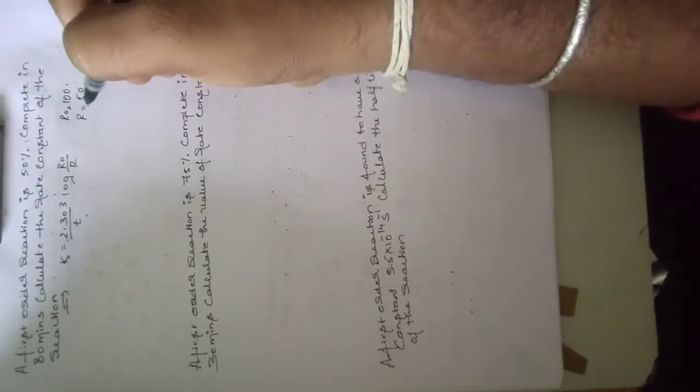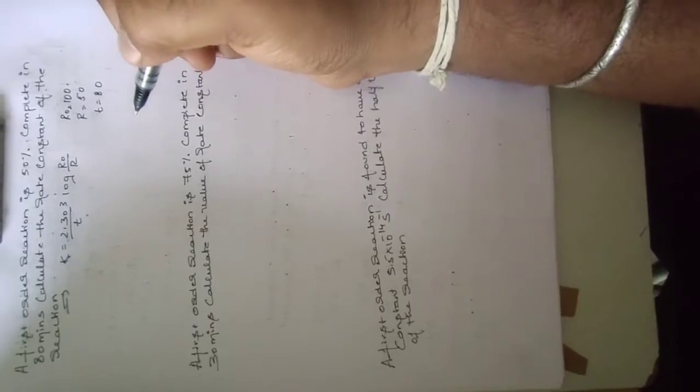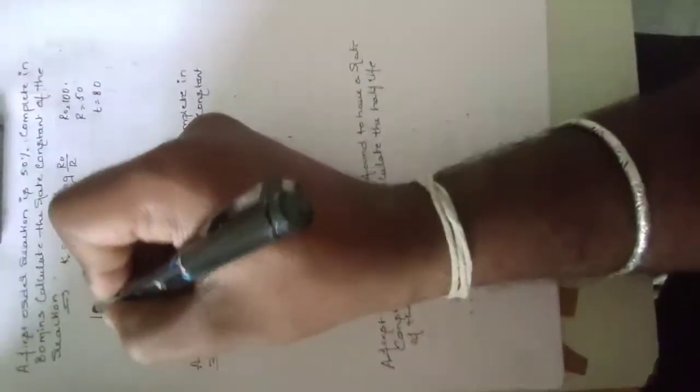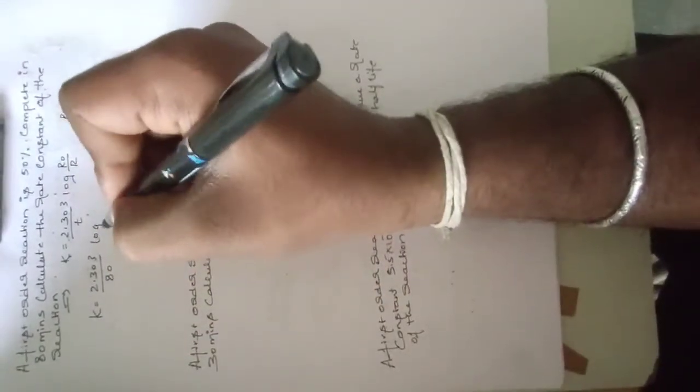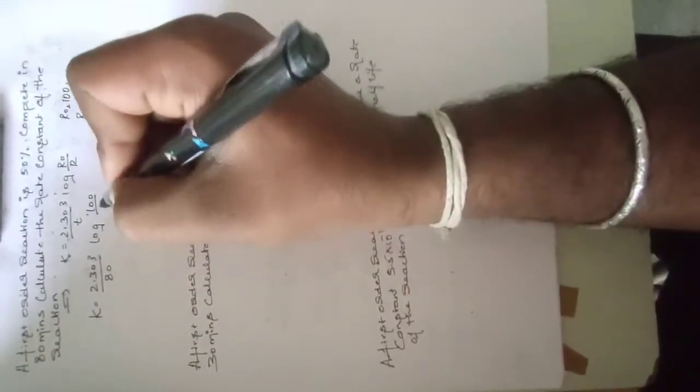50% complete in 80 minutes means T is equal to 80 minutes. Similarly, K is equal to 2.303 by 80 into log 100 by 50, which is log 2.